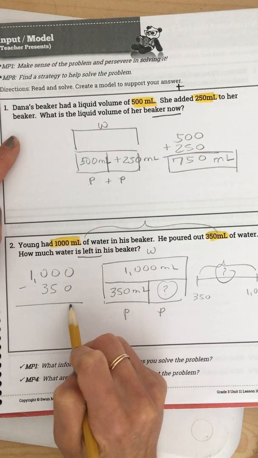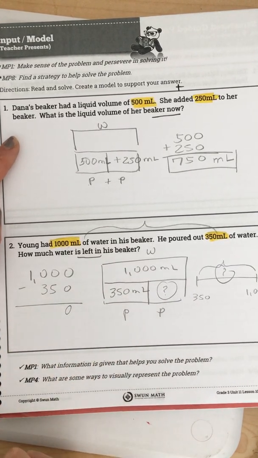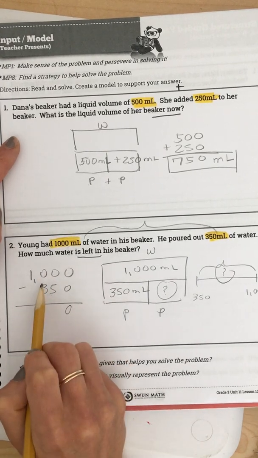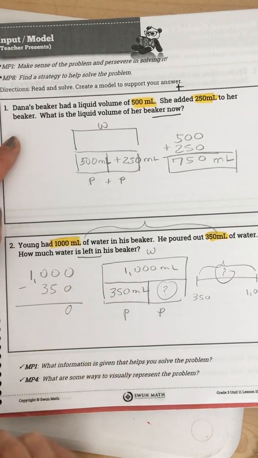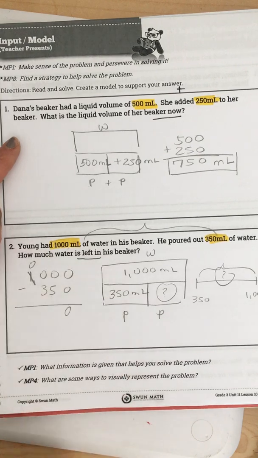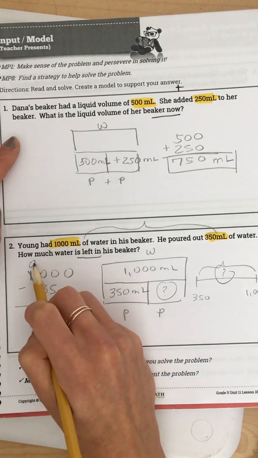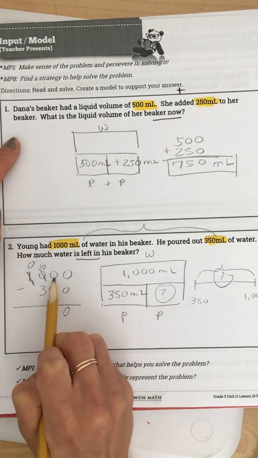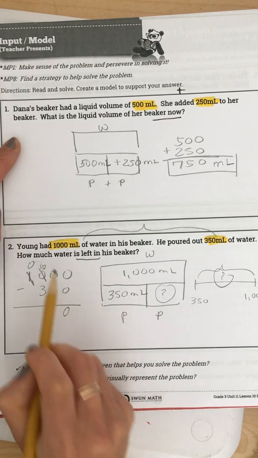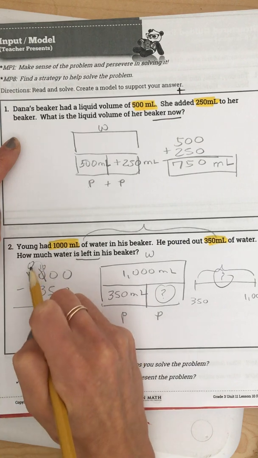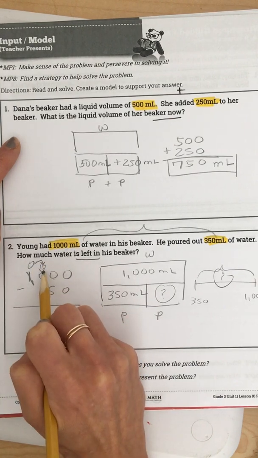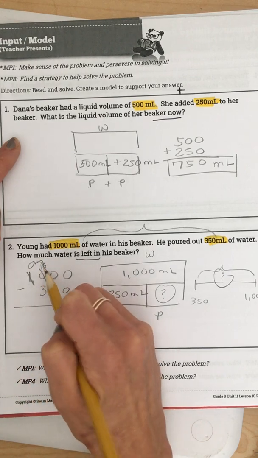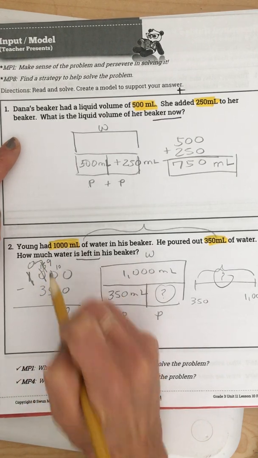So 0 minus 0 is 0. Can I do 0 minus 5? No. If I have nothing, I can't take 5 away. So I go next door, but I can't regroup. So I go next door again. My 1 turns into a 0. Okay. I brought my 10 over. Now I can't regroup here into my tens place until I regroup again. Okay, because I brought 10 over here, but I can't bring 10 over here automatically to my tens place until I do it again. So take 1 away and add 10 on.